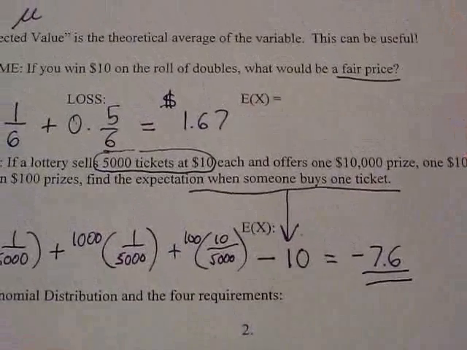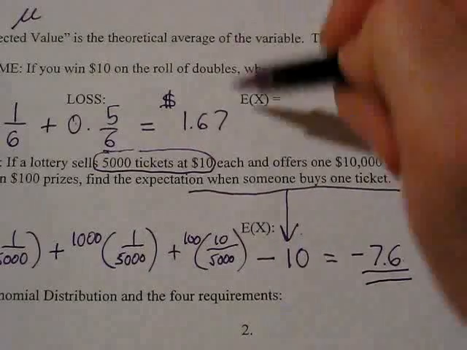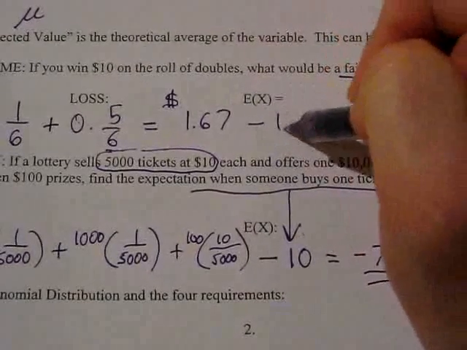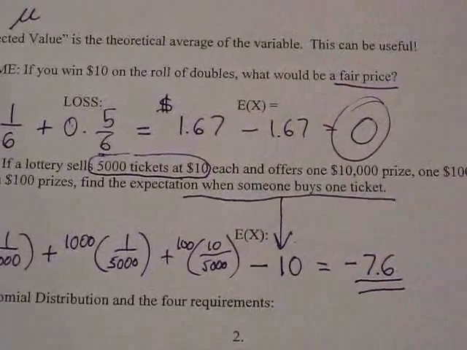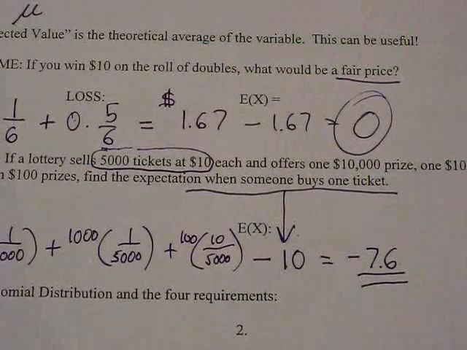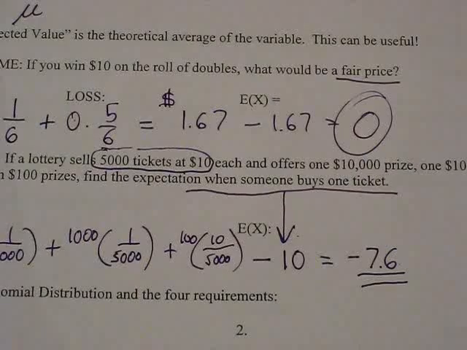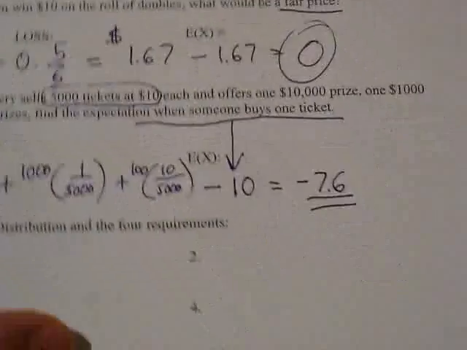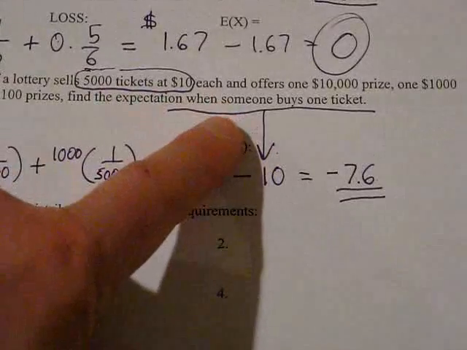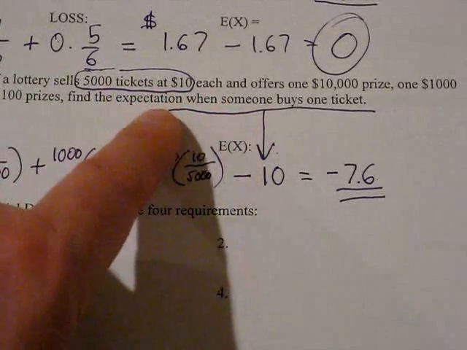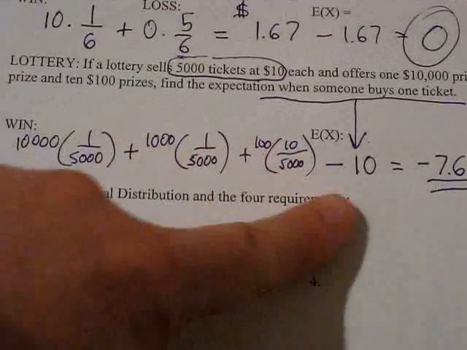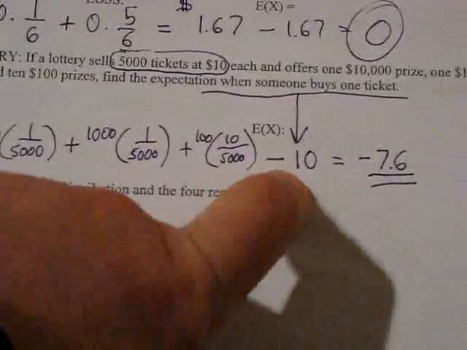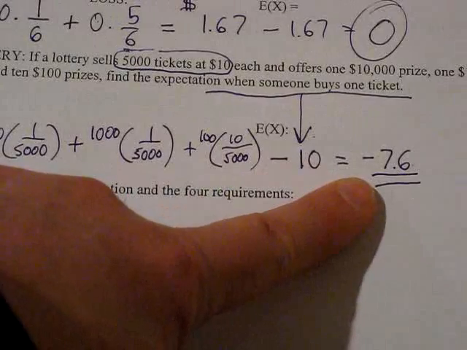So in the previous example, if I actually charged a fair price for this game, and I charged $1.67, then my expected value would be 0, because I wouldn't be gaining or losing any money over this game over the long period of time. So when you are asked in your homework to talk about the expectation when someone buys a ticket, you take your average and subtract the price of that ticket, and that will tell you the expected value.